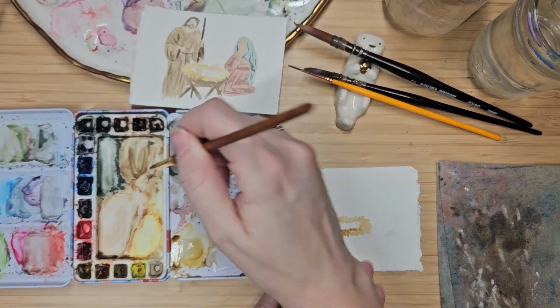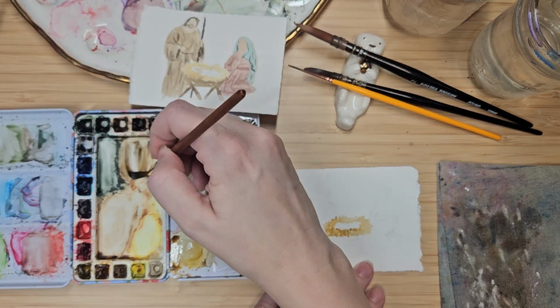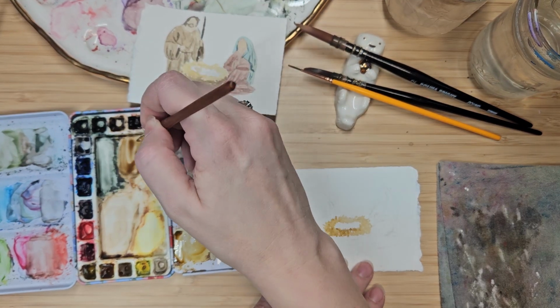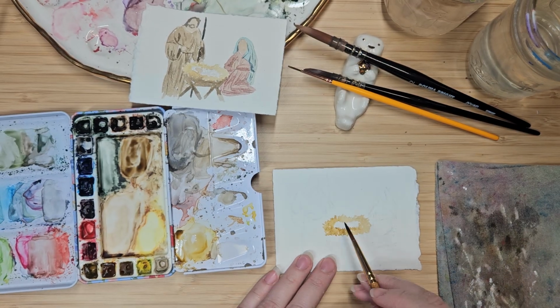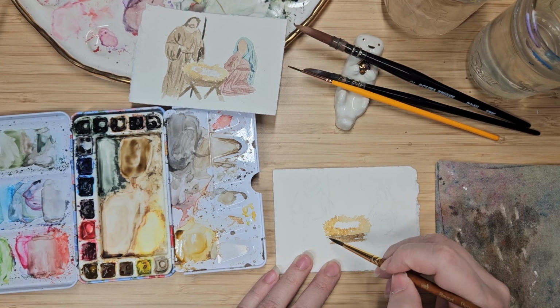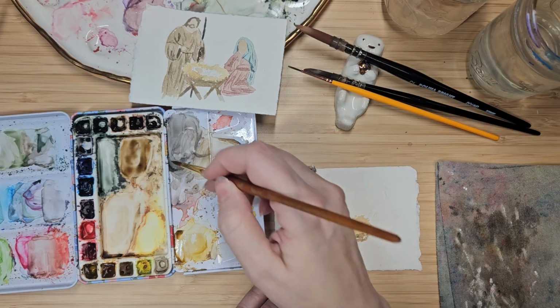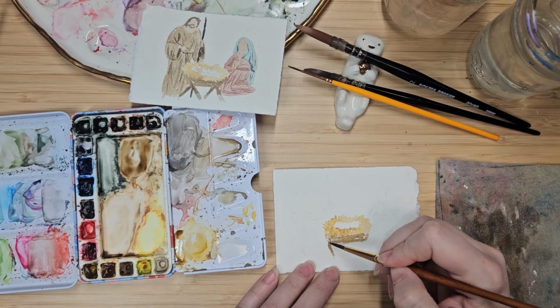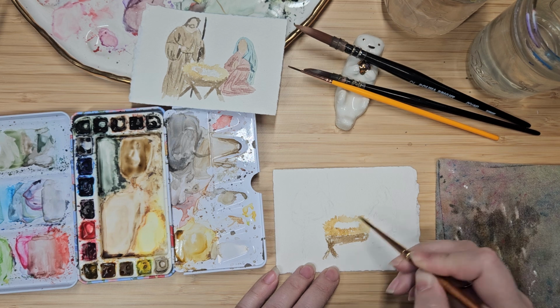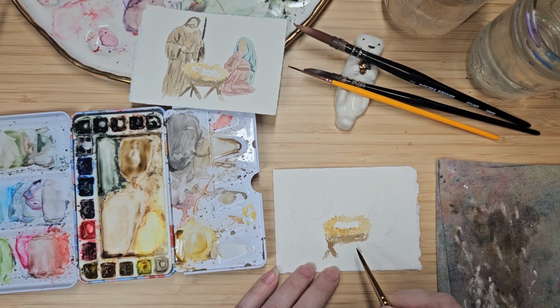I'm gonna mix some sepia and burnt umber to make a nice brown for the wood of the manger. And we're just gonna go across like there's some slats here. It does not need to be perfect. Again, the looser it is, the more it'll fit the theme. It will all make sense when we don't have faces and whatnot.